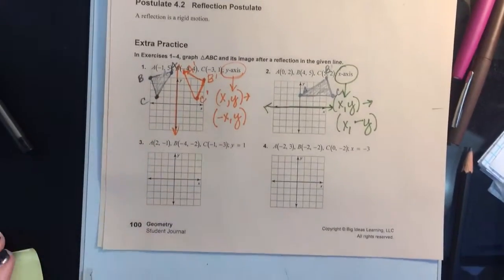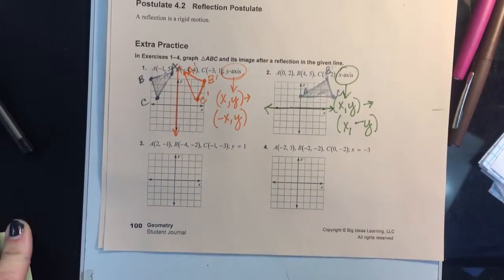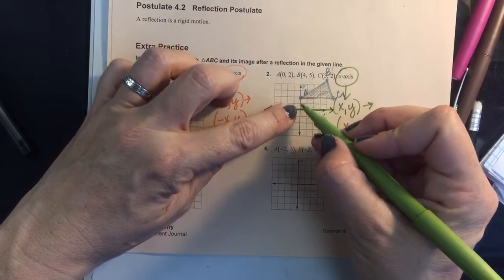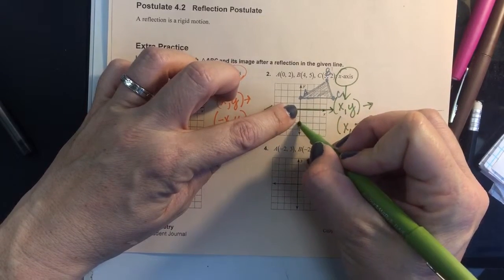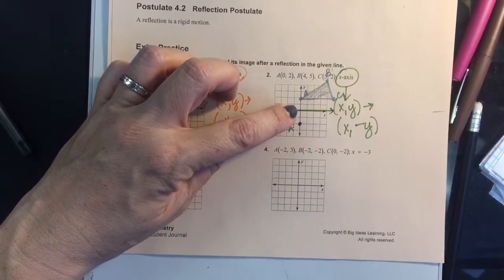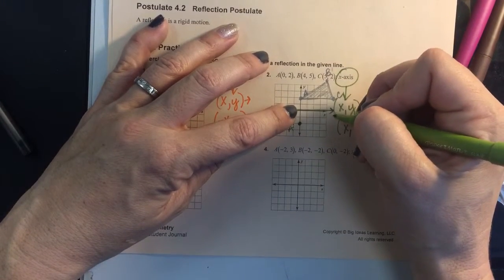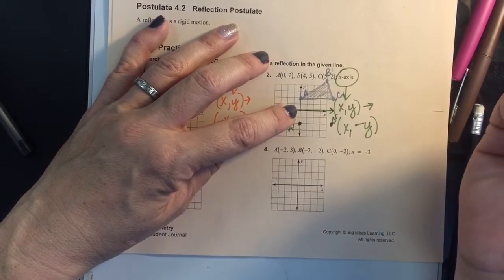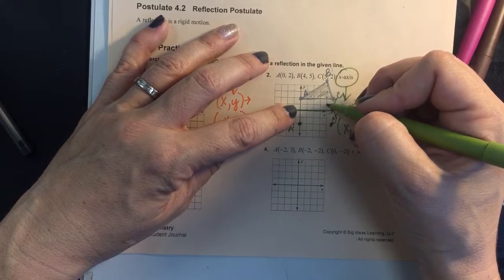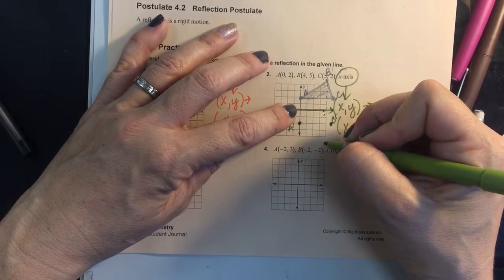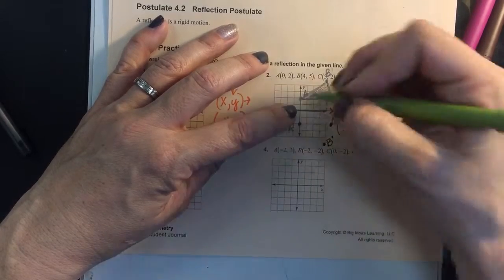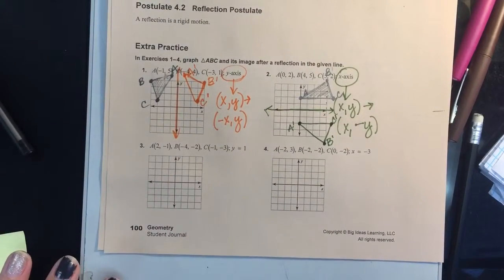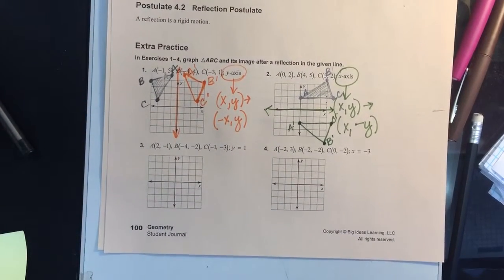Now our y values change. The height of the figure changes, and height has to do with the y values. So I think about these like, okay, A is sitting 2 units above. When I reflect it over the x-axis, it's going to be 2 units below. C was 2 units above. I'm going to reflect it and put it 2 units below. Did you guys grab a color to do your reflection? B is 5 units above. B is going to go to 5 units below. So my image, A prime, B prime, C prime, is going to look like that.